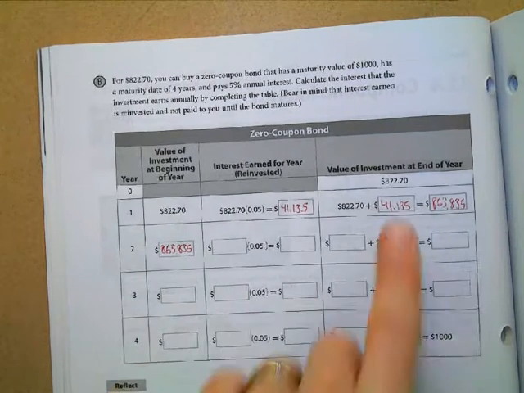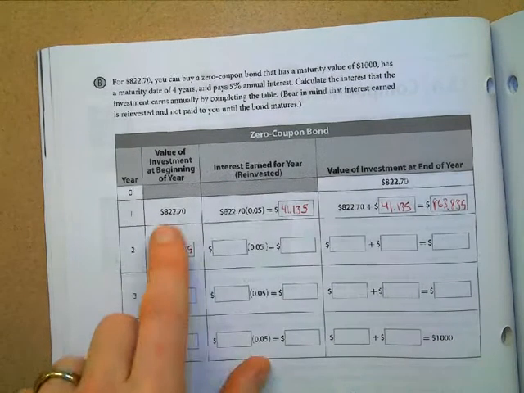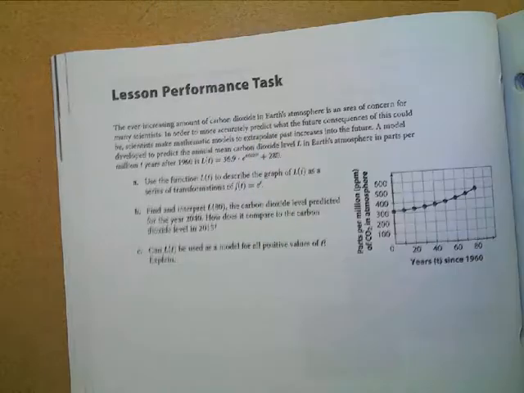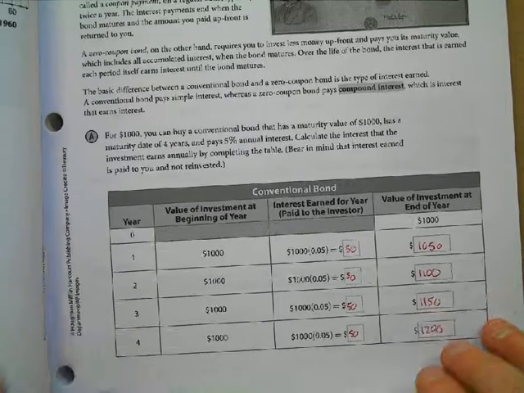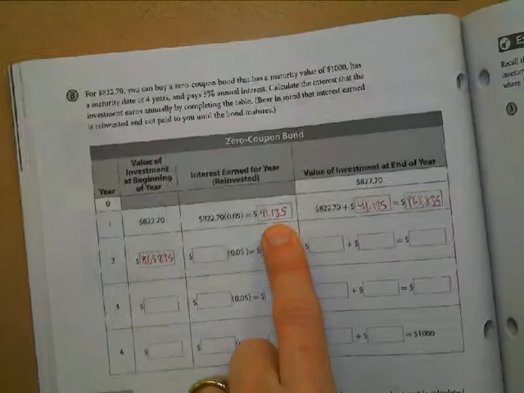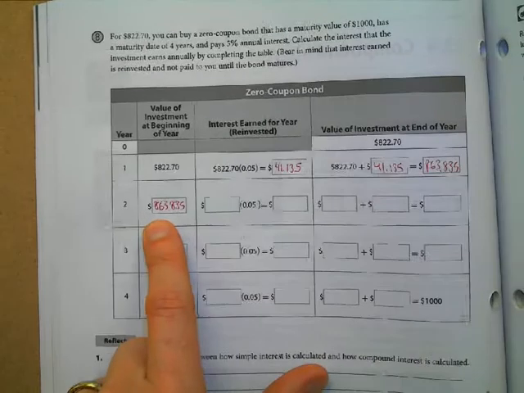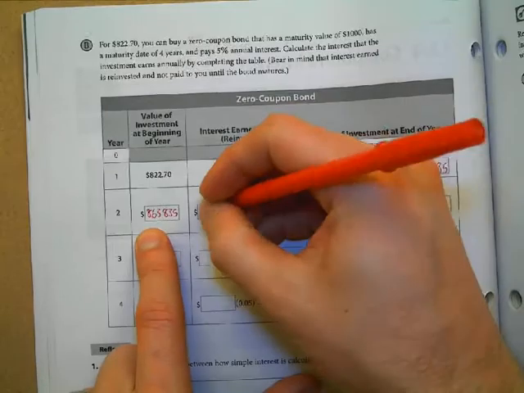Whereas in the original one, that $1,000, we get paid that $50 off the bat. So we just get the $50 there, that's it. But in this case, the interest that we get paid is really reinvested. And so we have now here. So now we'll do the same thing. We'll take that 863.835 and we'll multiply that by 0.05 now for this year.